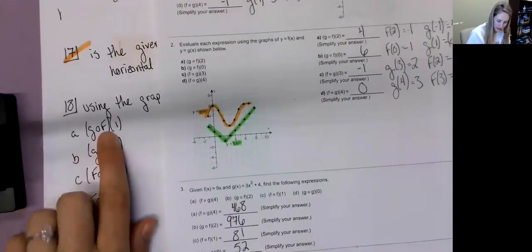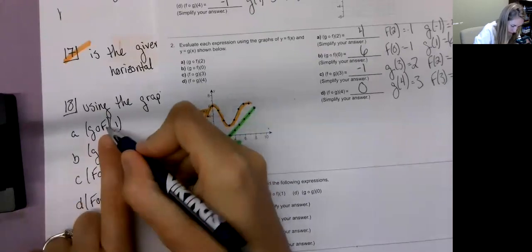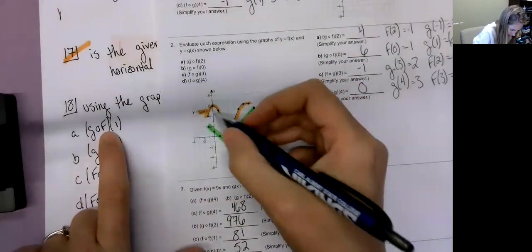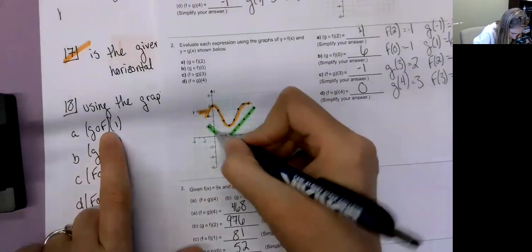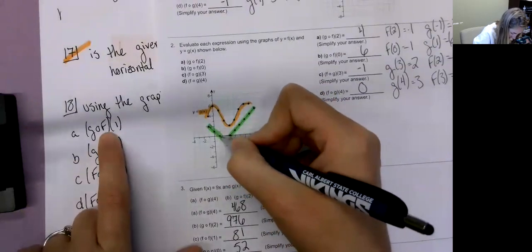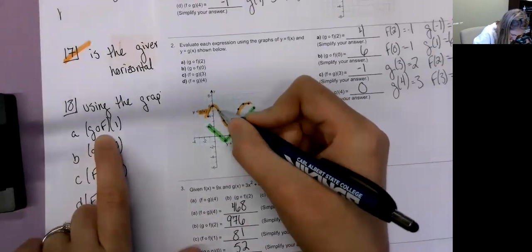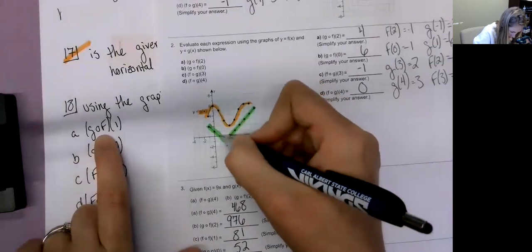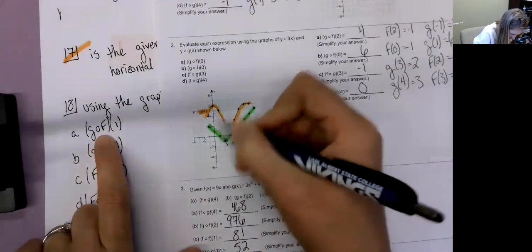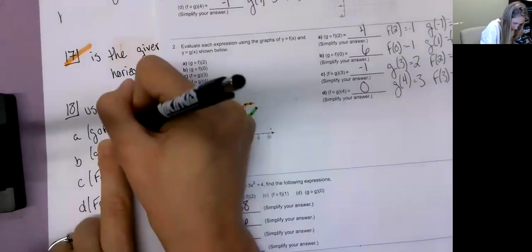So they said g of f of 1. So first we go to f, and this is our f function. So when f is 1, because we go by x values, f of 1 is 0. So then I go g of 0 is 6. So that would be 6.